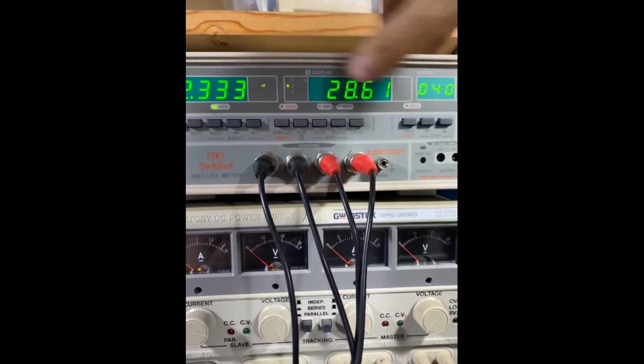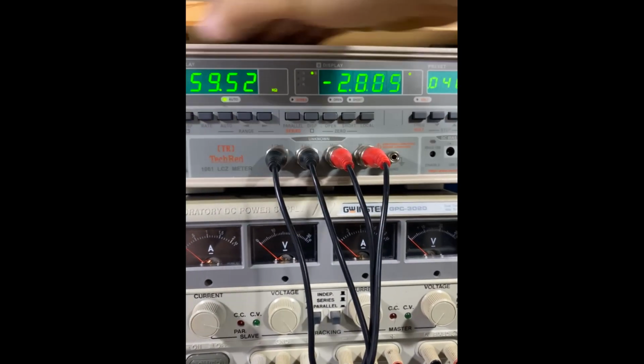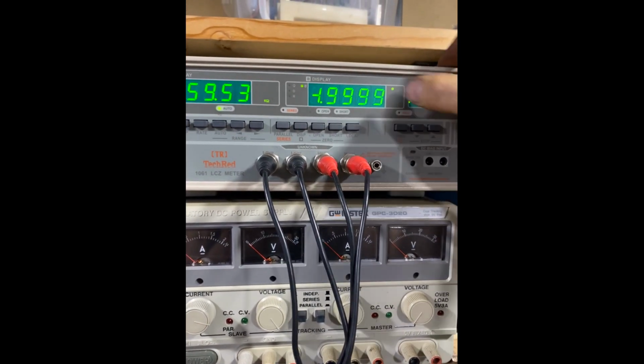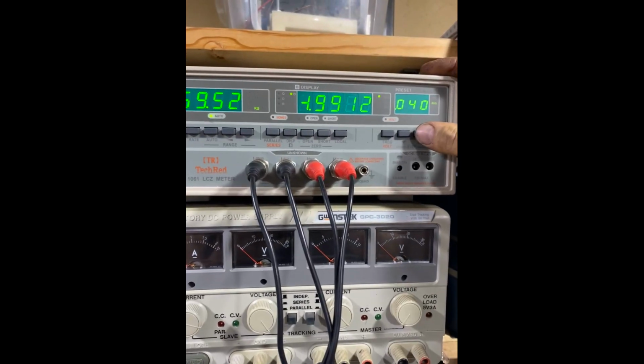As I increase the frequency, I want to watch the phase angle increase and this decrease.